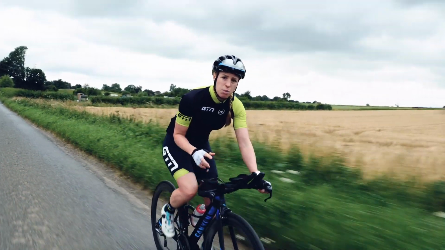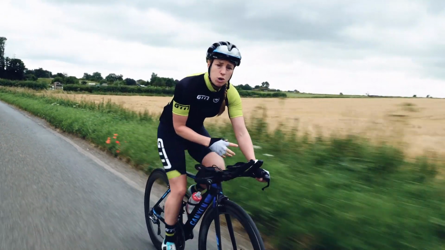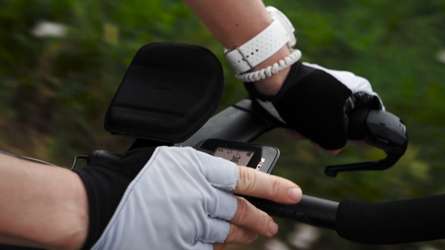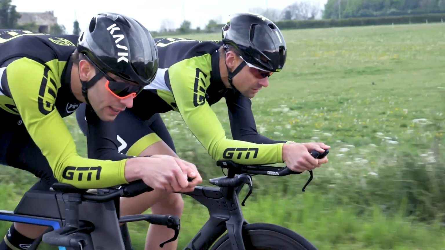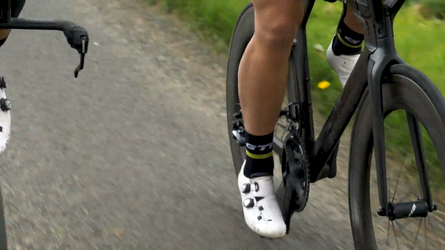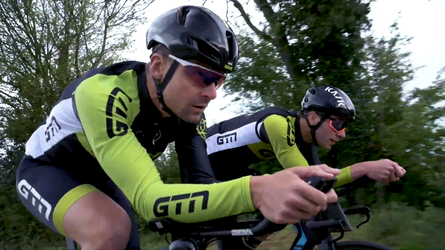This can be displayed on most bike computers or advanced sports watches even, but of course you do have to have a power meter or power pedals in the first place. But the great thing about power, it gives you instant feedback on any changes in effort, and it's really easy to make sure you're working at the right intensity.